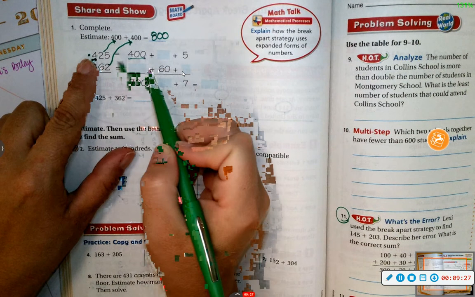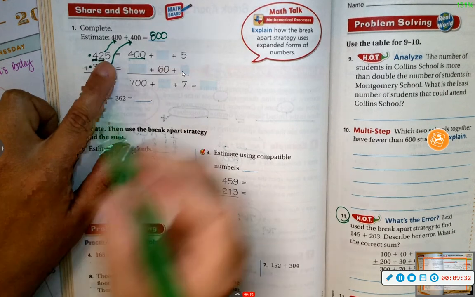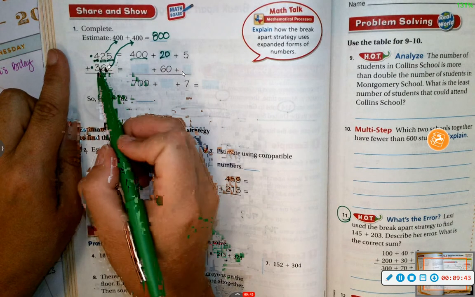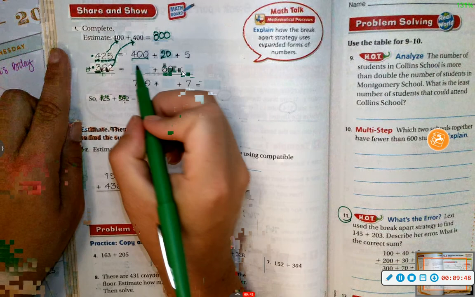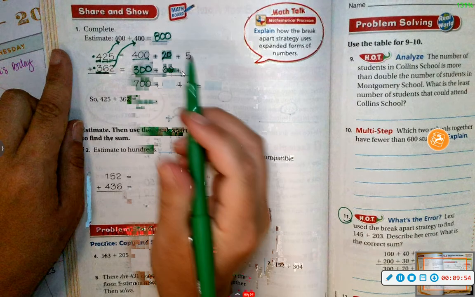Okay, now we're going to break it apart. We start in your hundreds place. 4 means it's 400. We go to our tens place. 2 tens would be worth 20. And then 5 ones is just 5. Okay, and we go down to our next add-in, starting in the hundreds place. 3 hundreds would be worth 300. 6 tens is worth 60. And 2 ones is worth 2.